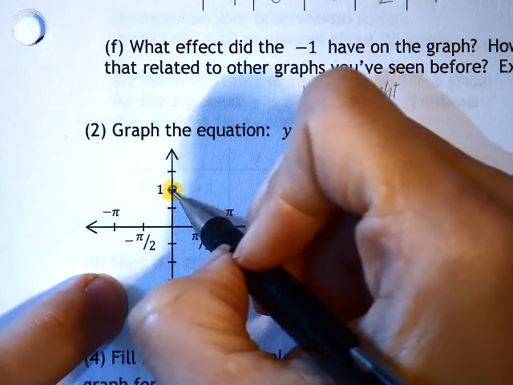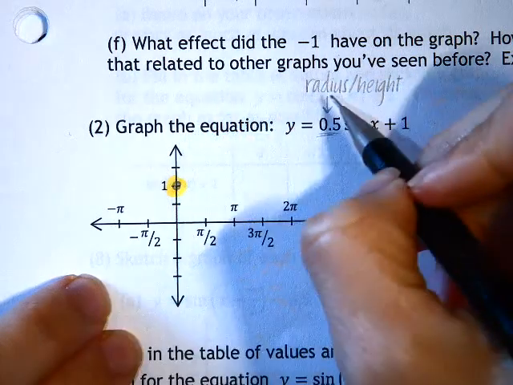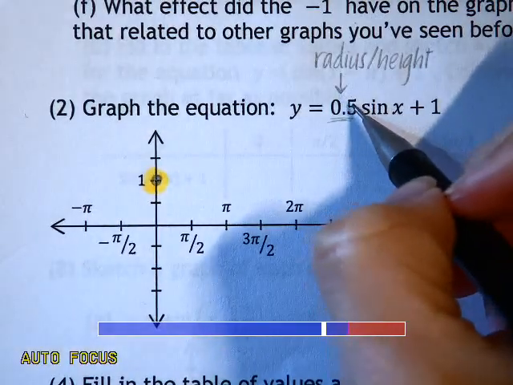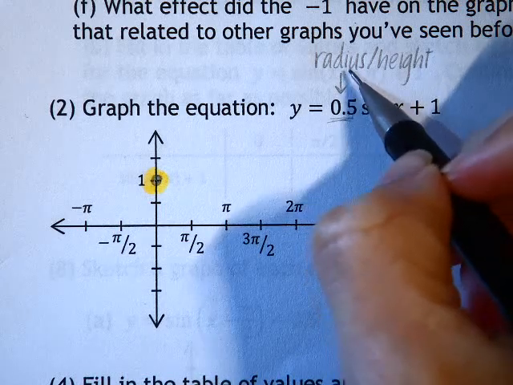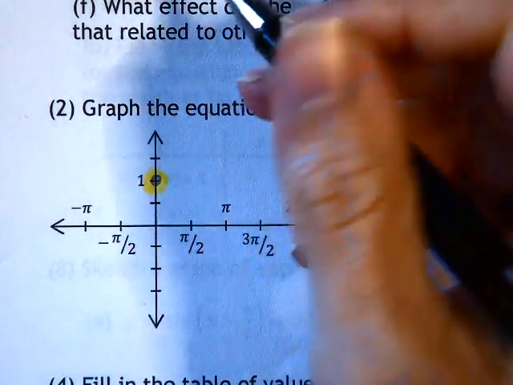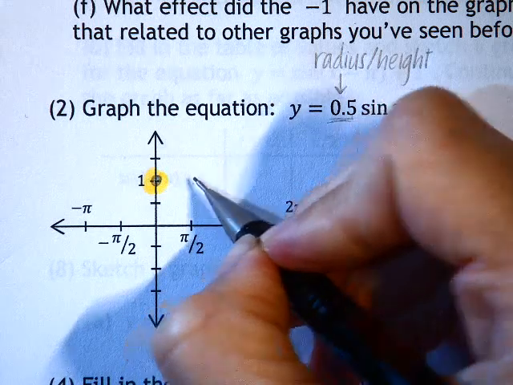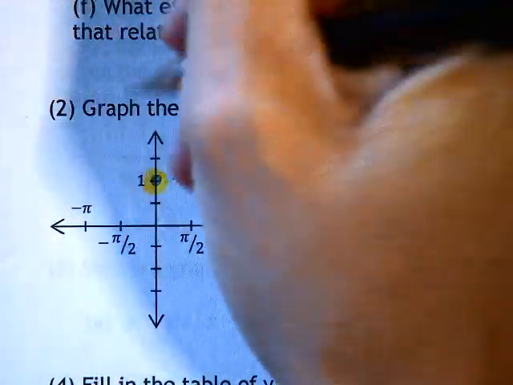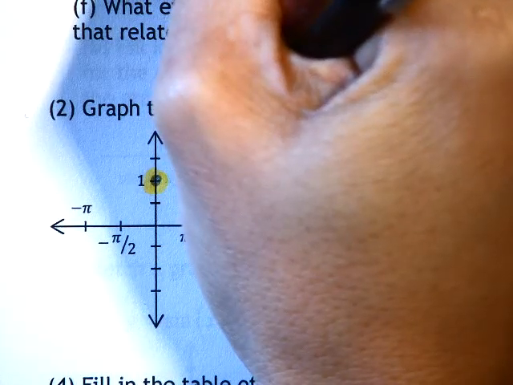Now that I'm there, I'll create the rest of the graph. Remember how a moment ago we said that the next point was going to be half a unit or 0.5 units up from the start? That's telling me what to do when I get to my next major tick mark. So at my next major tick mark, I'm going to go up 0.5 and make my next dot.